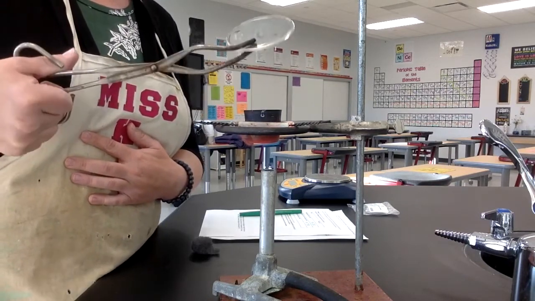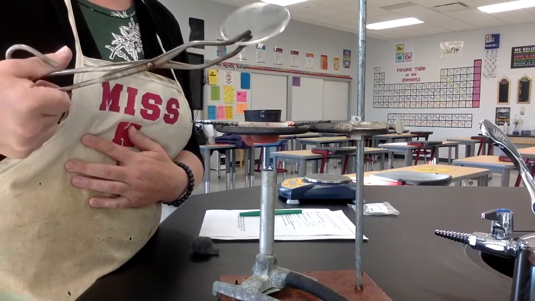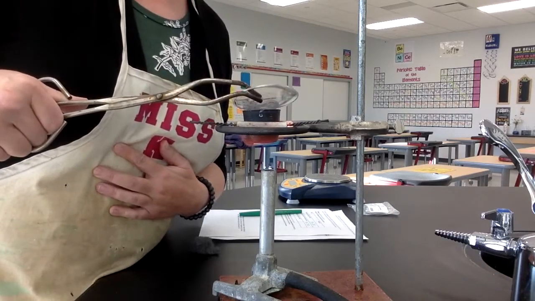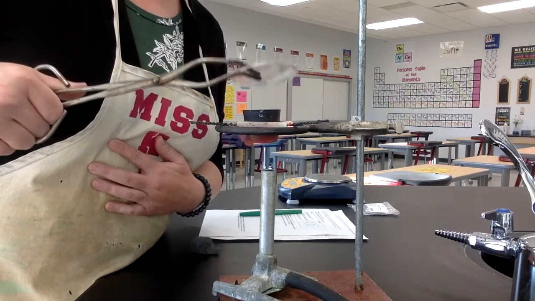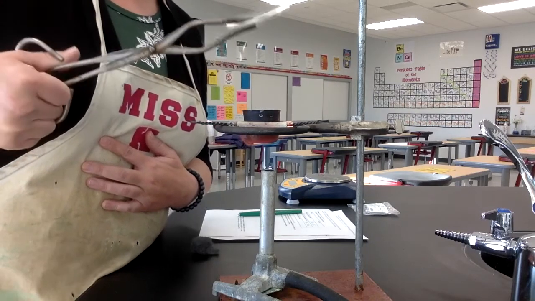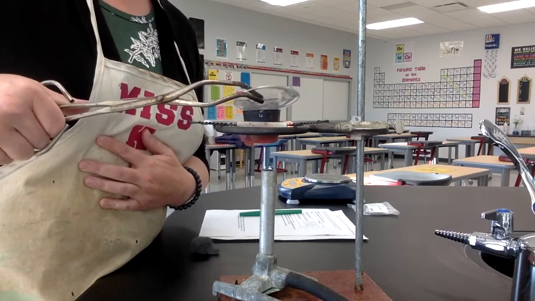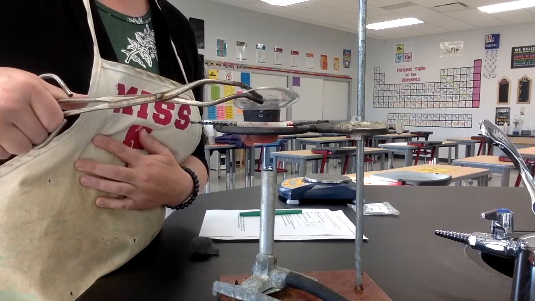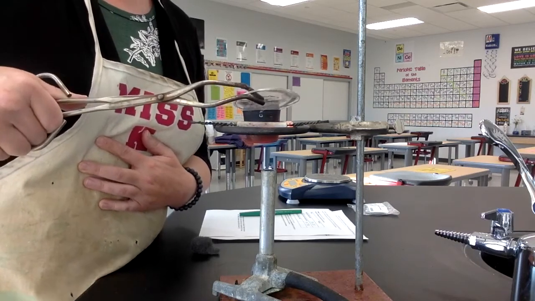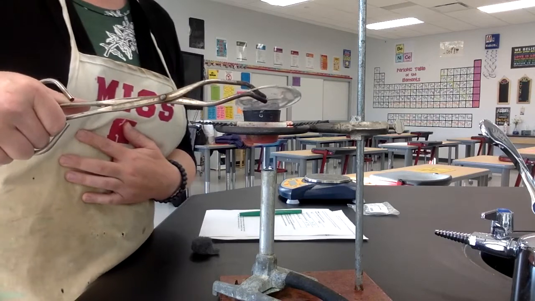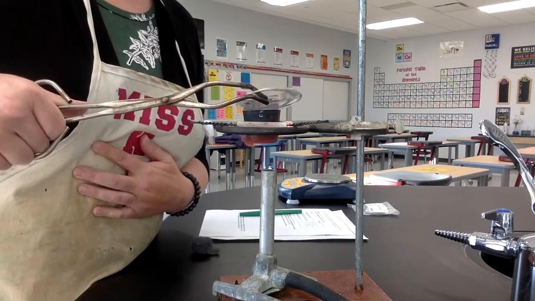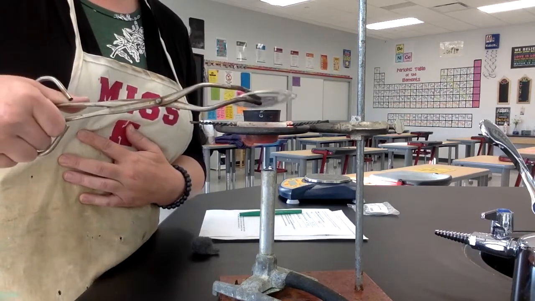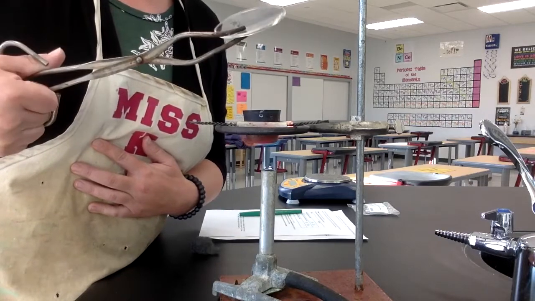Kind of a bunch of little sparks in here. Looks like it's pretty good. Definitely I'm making a product. I can see light being given off like I showed you at the beginning. And then I also see that the reactants have changed color. It's kind of like a whitish ash color now instead of that silver metal color that it started with.